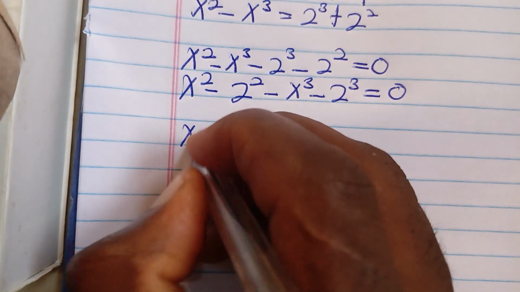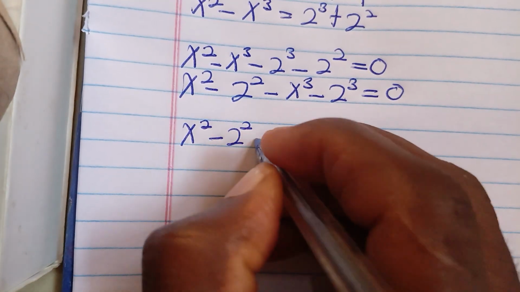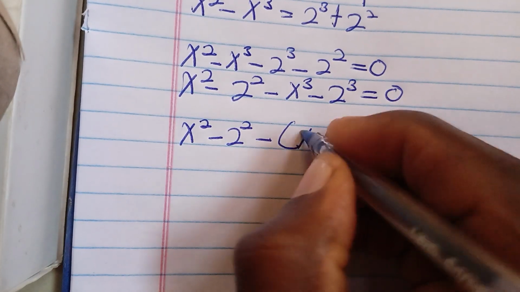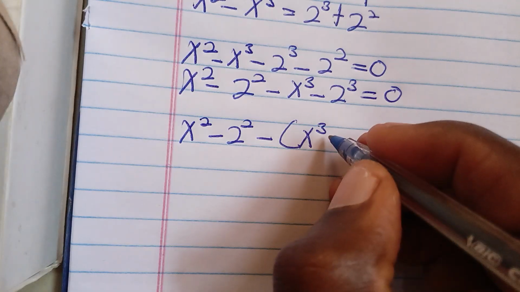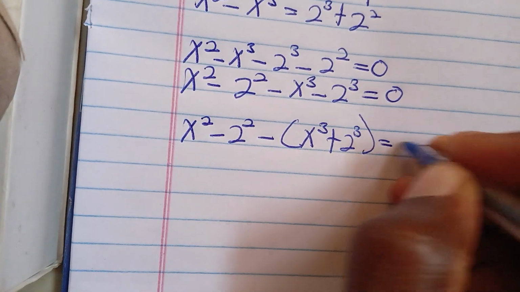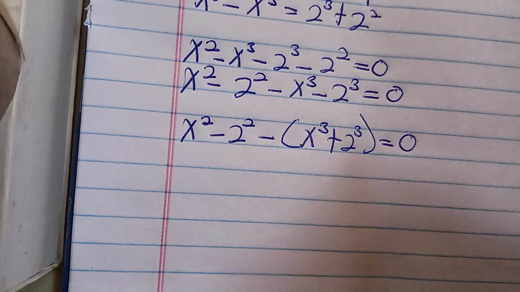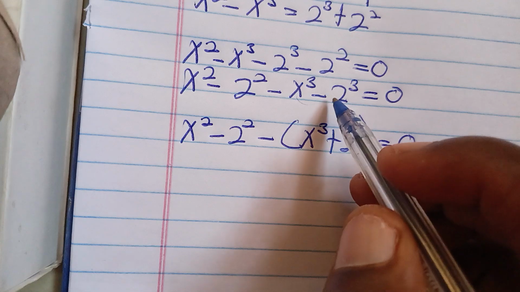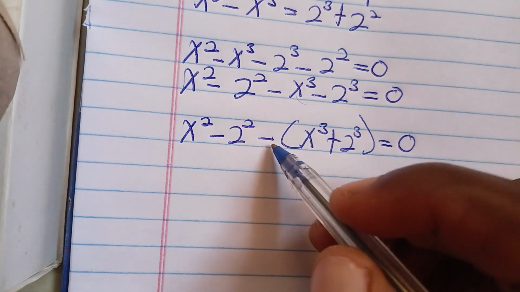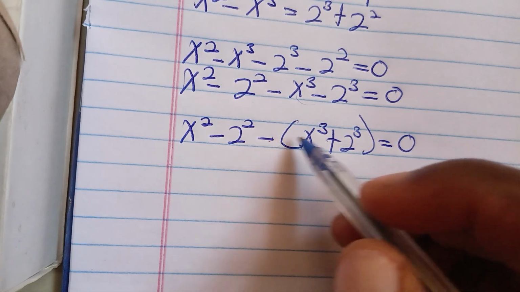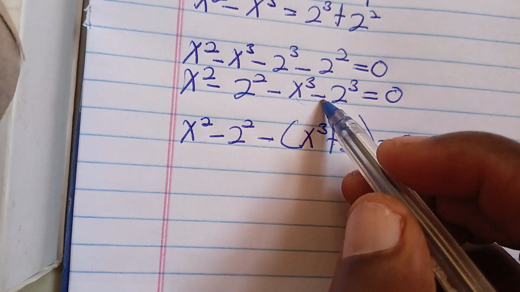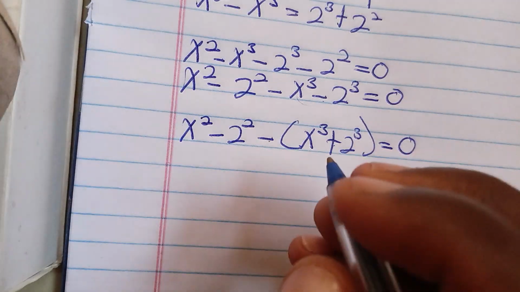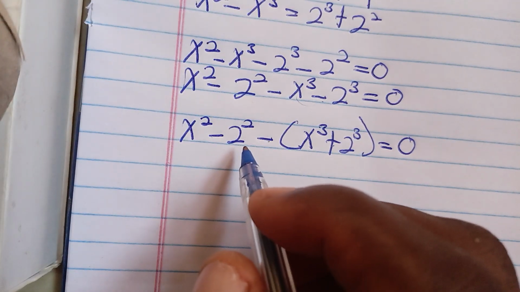Now we are going to have x squared minus 2 exponent 2 minus, now this part of the equation can be written as x cubed plus 2 exponent 3 equals 0. So we can change this part of our equation to this. You can see when this minus multiplies this plus here, it changes to minus, so it is still the same concept.